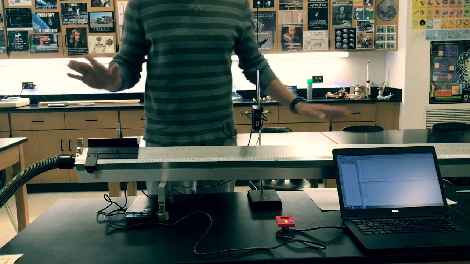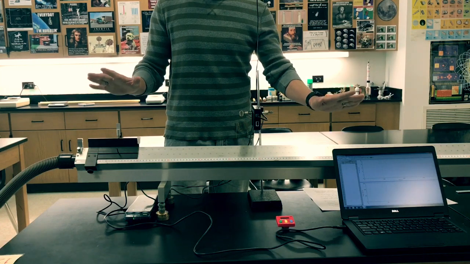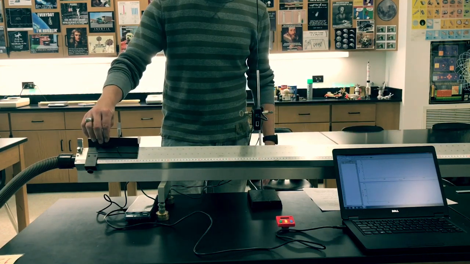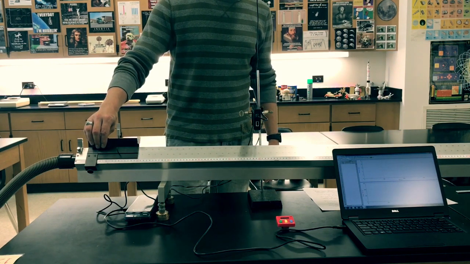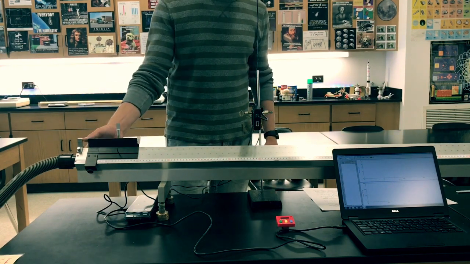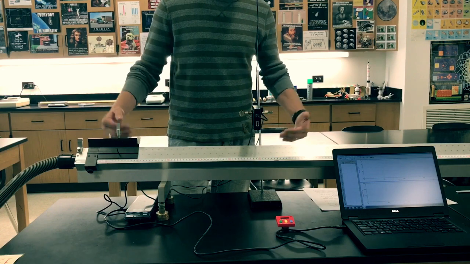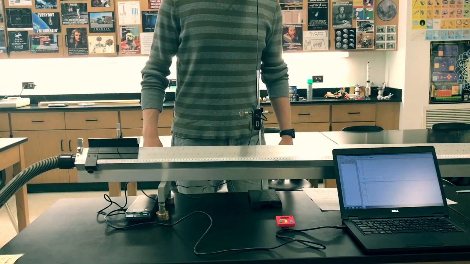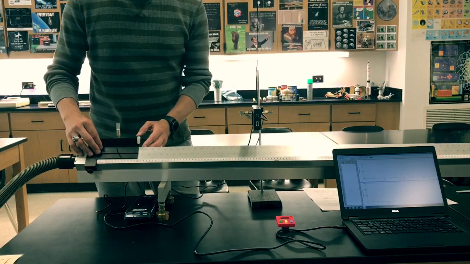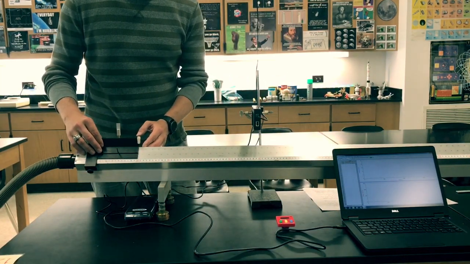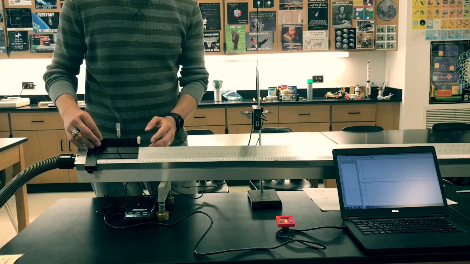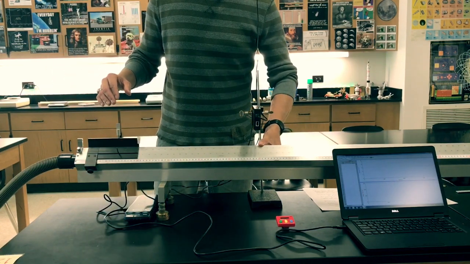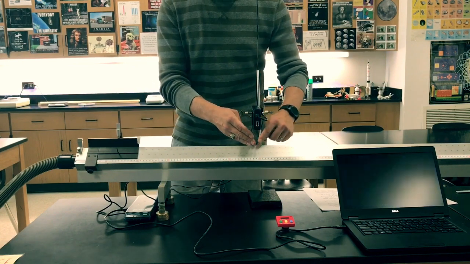We want to keep this at a constant incline because it's this incline that will determine the rate at which the cart accelerates. So don't move or don't knock this off. If you do, just make sure that you reset it, and you may have to recollect your data. What you want to do is, because you're going to be determining the rate of the change in velocity of the cart, you want to determine the value of the velocity or speed at individual points along the track.